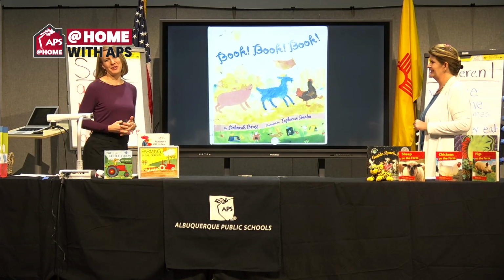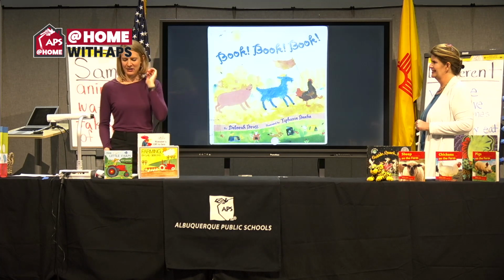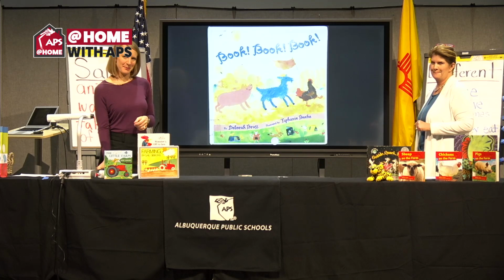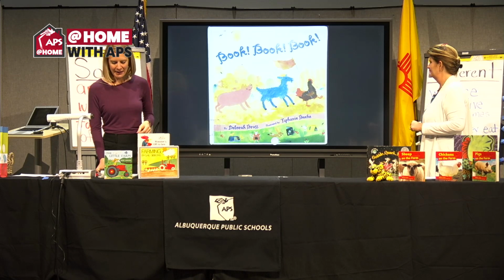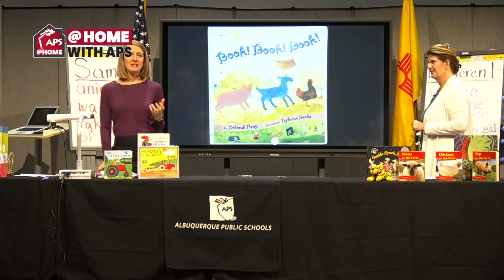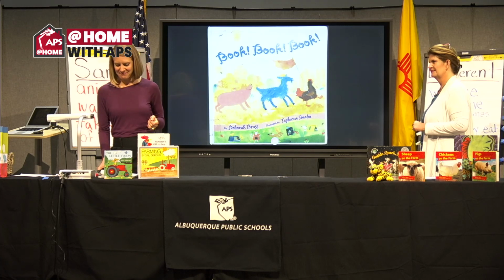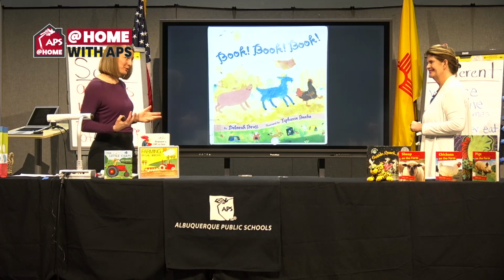Now we're going to move into our read aloud for today, and we are going to be reading the story called Book, Book, Book. It's by Deborah Bruss and illustrated by Tiffany Beek. It's an Arthur A. Levine book, which is an imprint of Scholastic. And this was made in 2001. So this book is almost 20 years old.